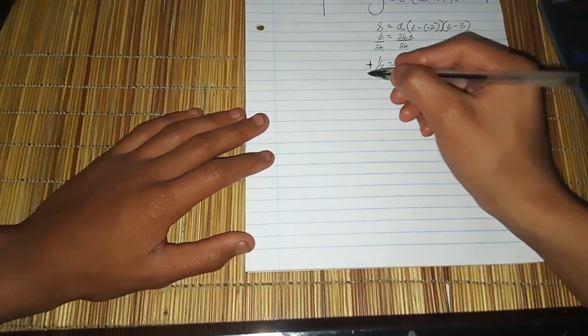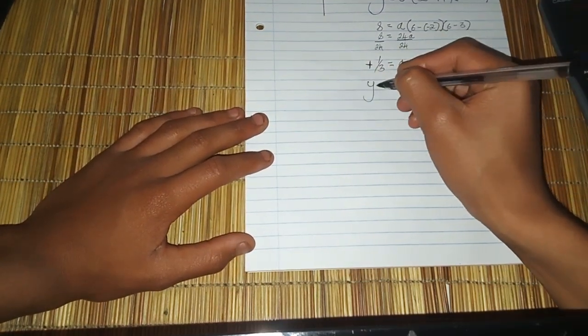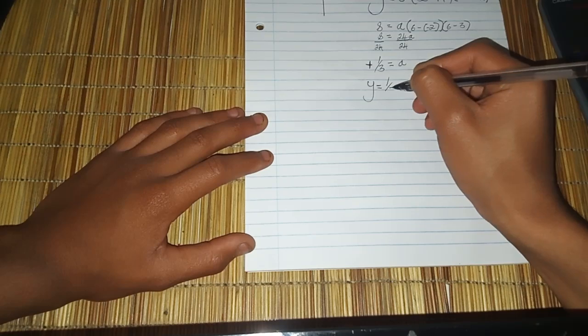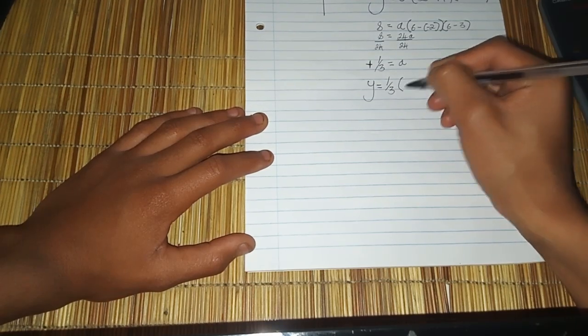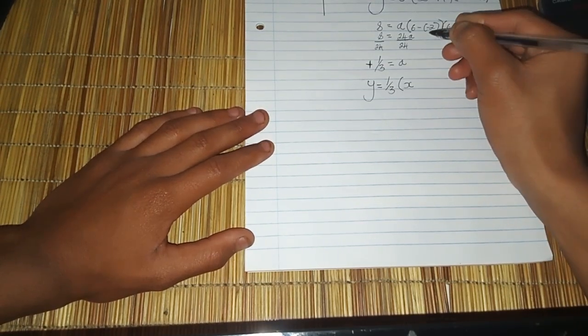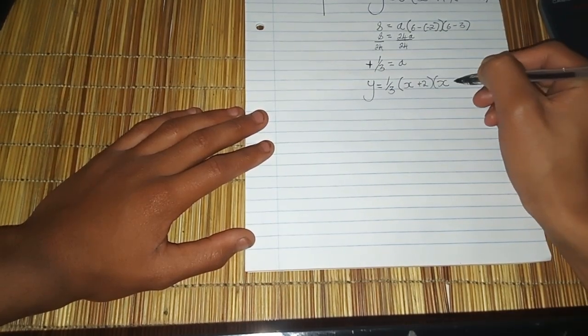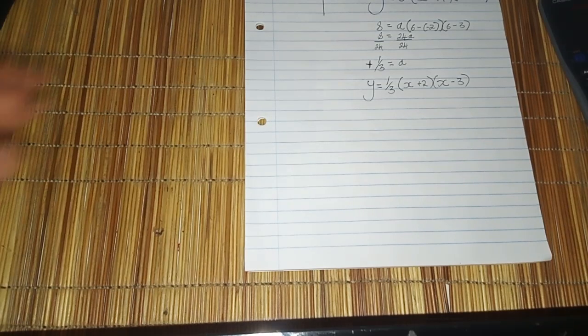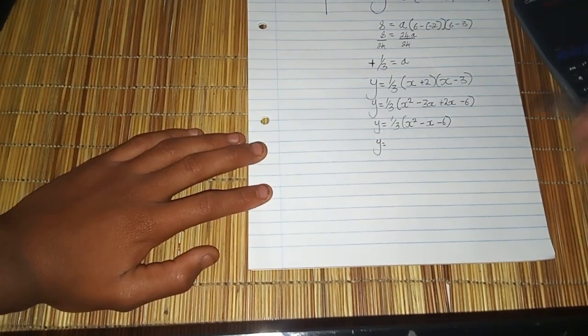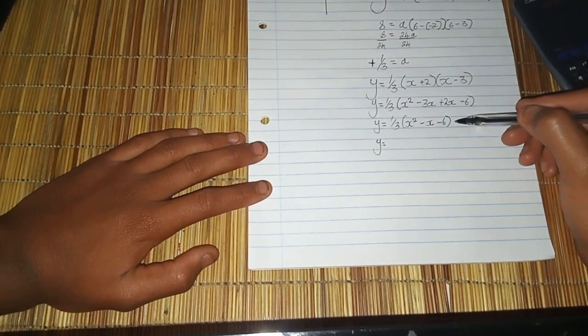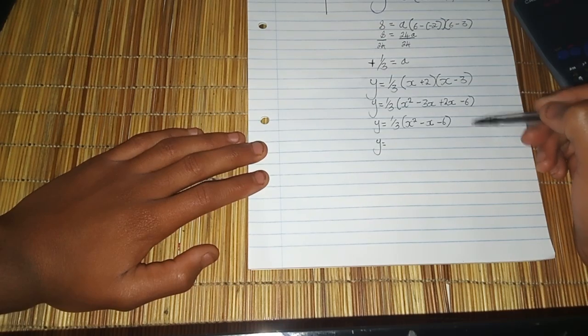Now that we have a, we say y is equal to a third, bracket x minus 2, bracket x minus 3. If you carry on, you find that we come to this lovely answer.